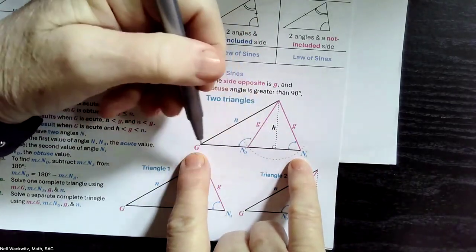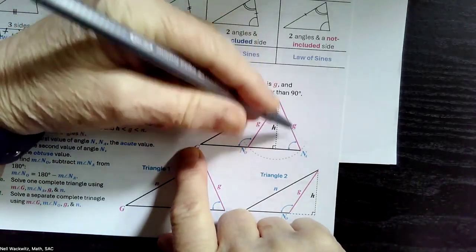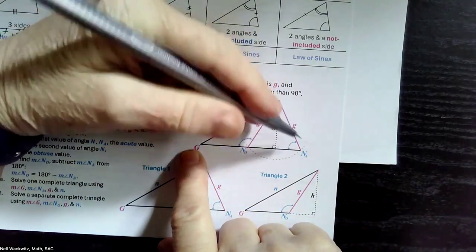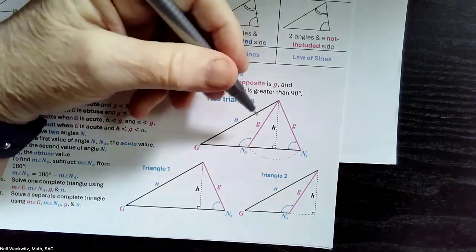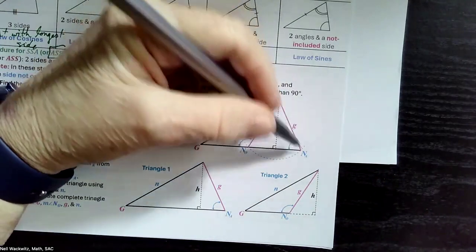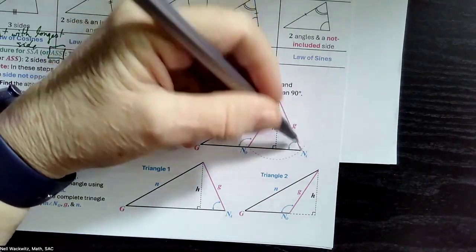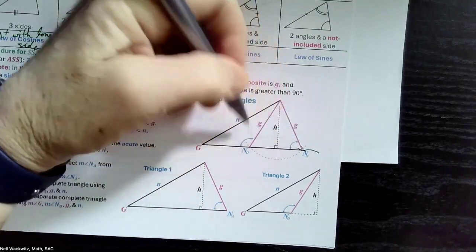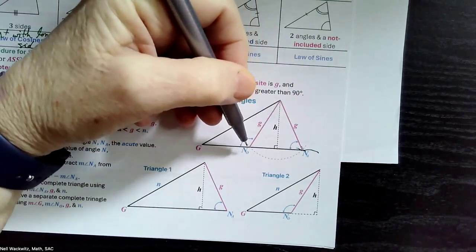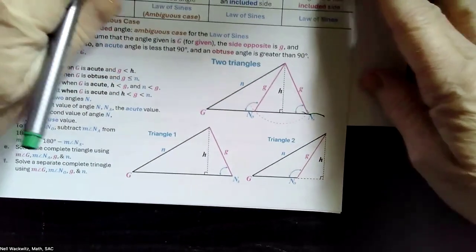The other side given is between the side that is given and the angle given. And this side that's given can reach only once, can reach twice, or can reach not at all.